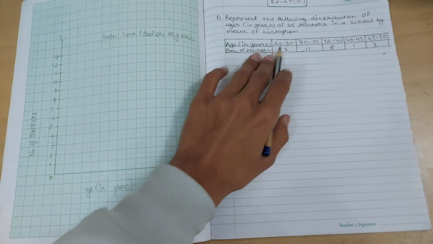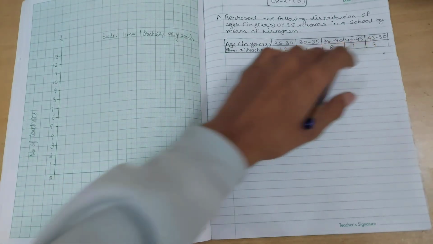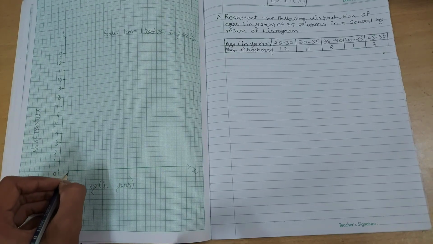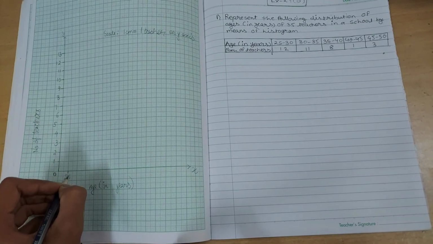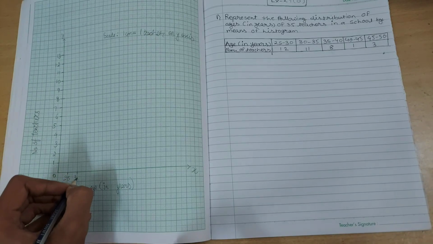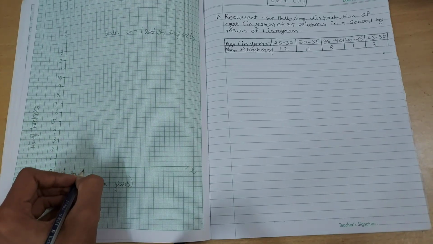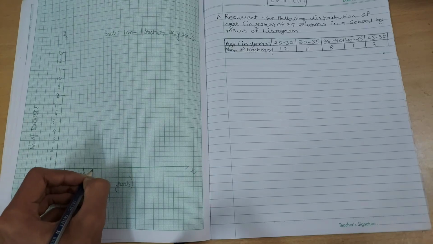Now on the x-axis we have to represent the class intervals. Can I say that here we will begin with 25 and then I'll have 30 here? Yes, and then I'll have 35 and then 40.